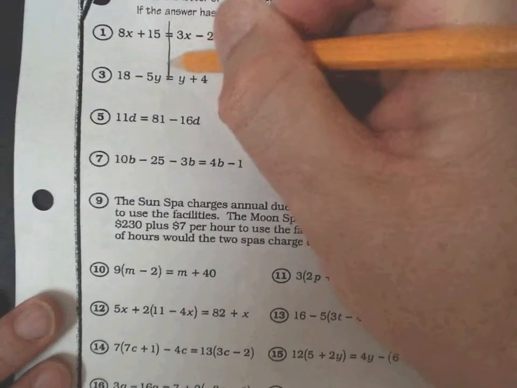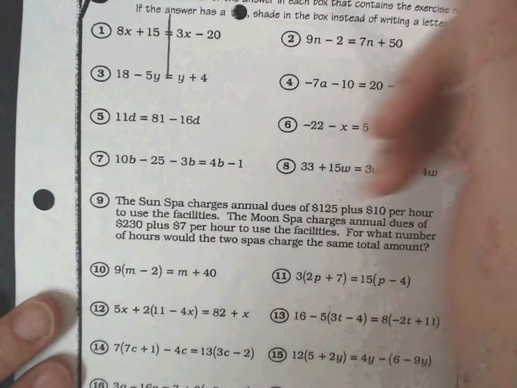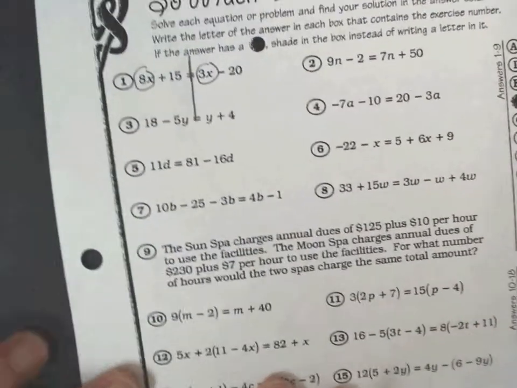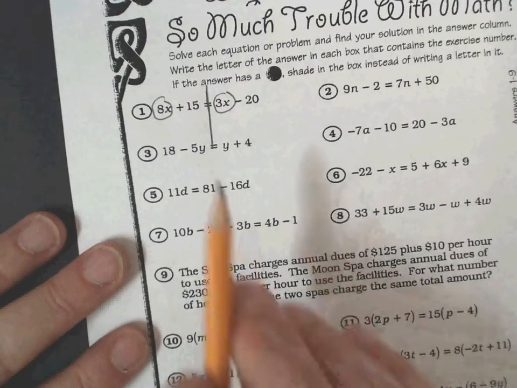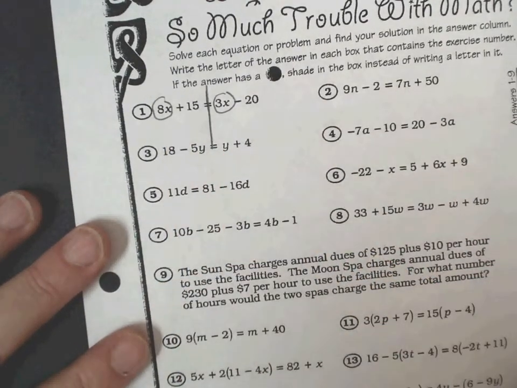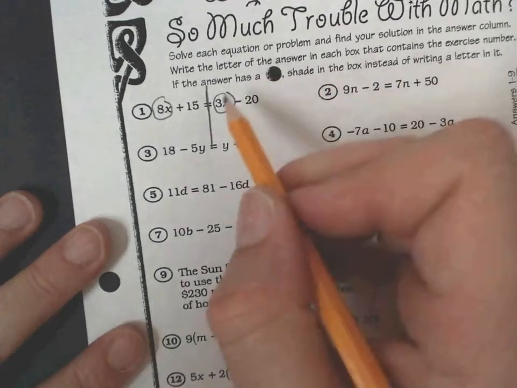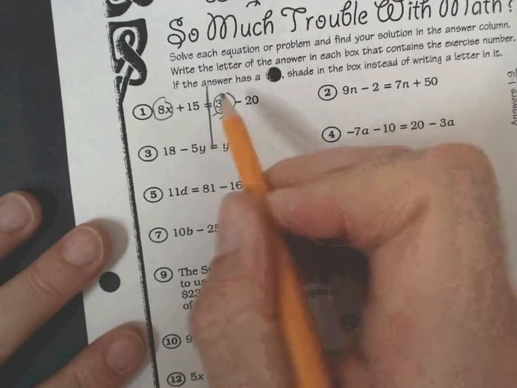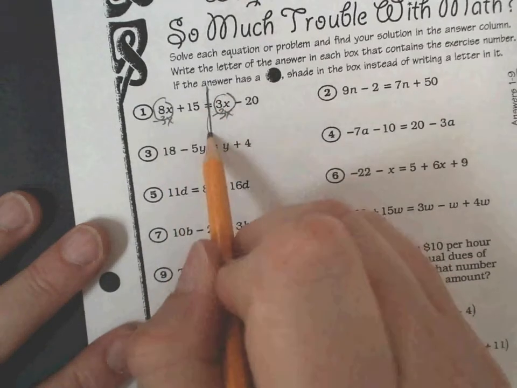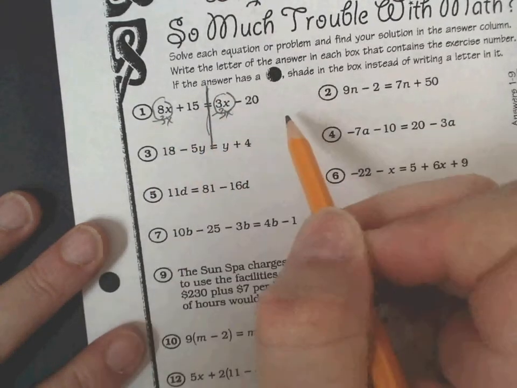I separate my equation through the equal sign, and I circle all of my x's. I have too many x's. I need to get rid of one of them. Always get rid of the smaller one because it's easier to get rid of. So I'll subtract 3 x's. The only way to get it from one side of this line to the other is through addition or subtraction.